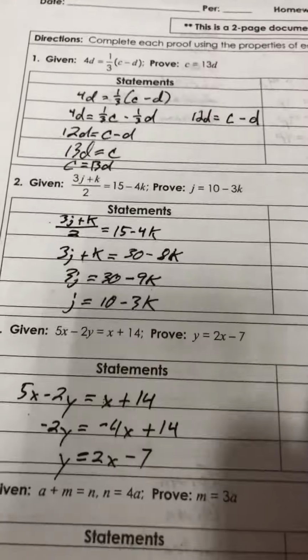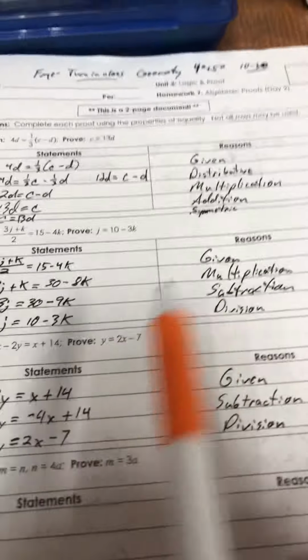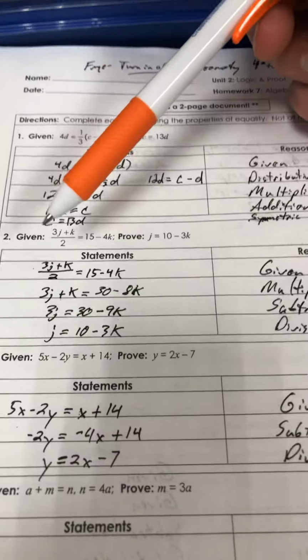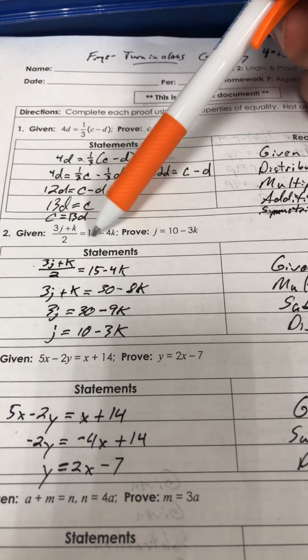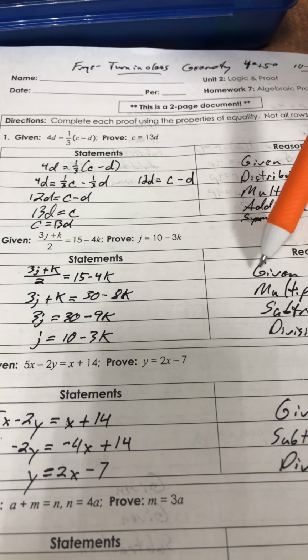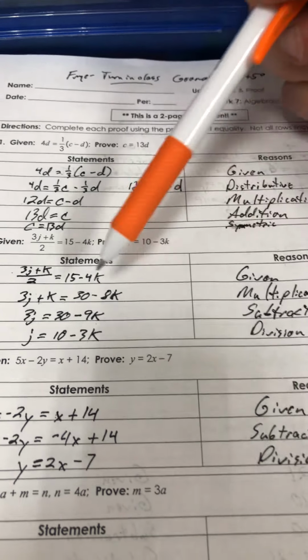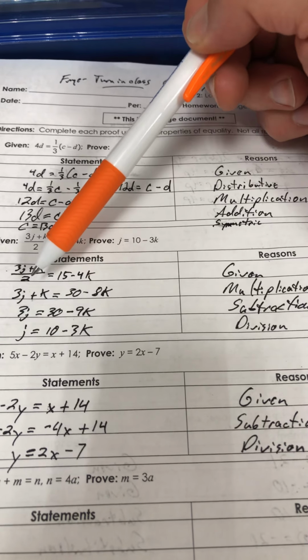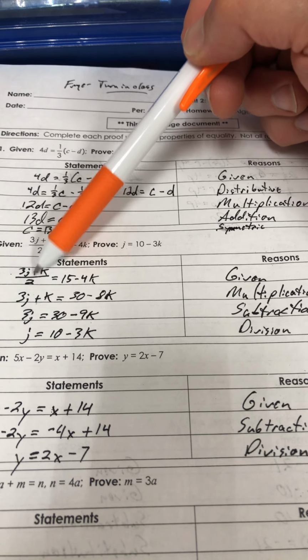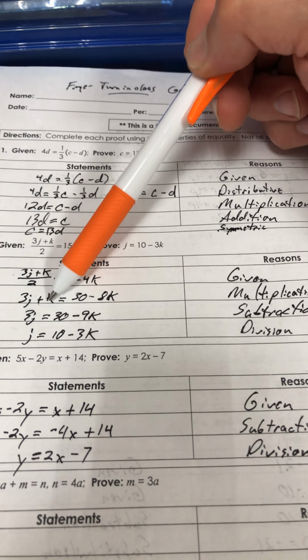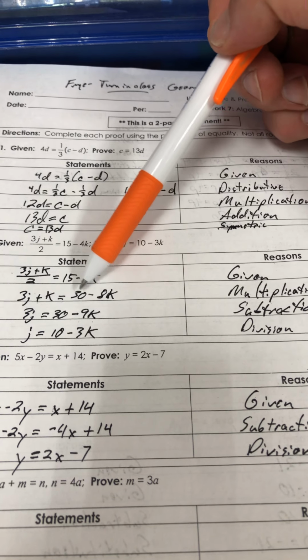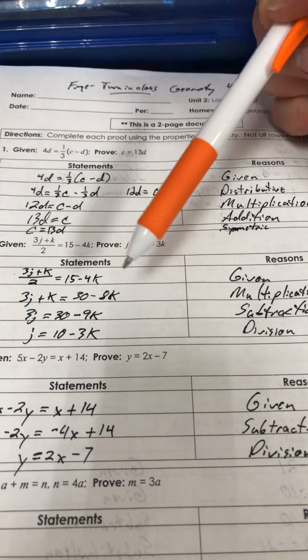I even did number 2. Usually I just do the odds, but you could see what I'm doing here. I just copied what the given statement was. Once again, that's the first step you could do in all of them. And then what I did is I multiplied everything. See, this is divided by 2 over here, so I multiply everything by 2 to undo that. And then this 15 becomes 30, this 4 becomes 8.